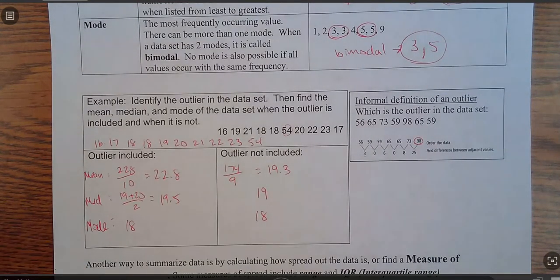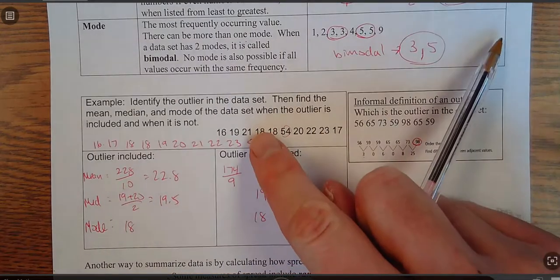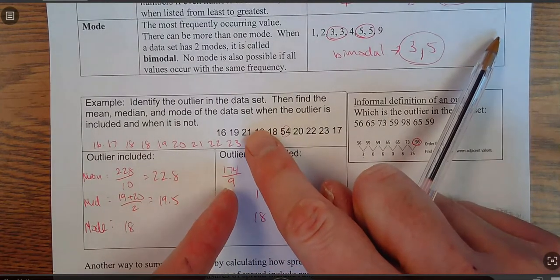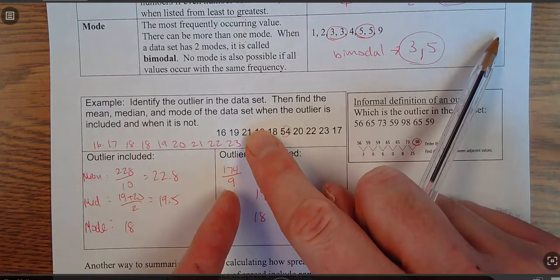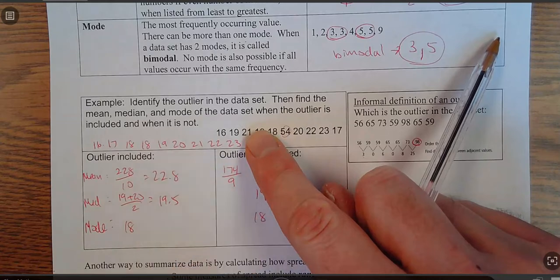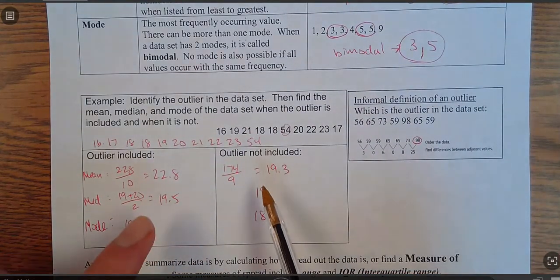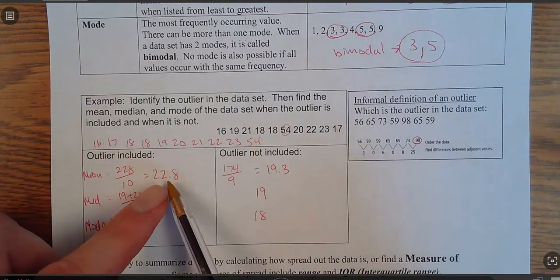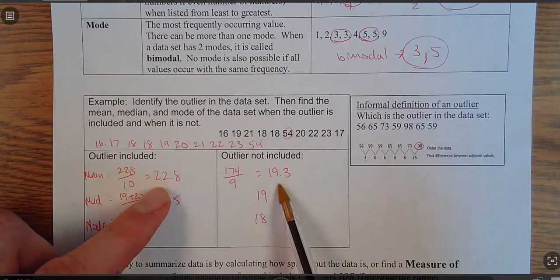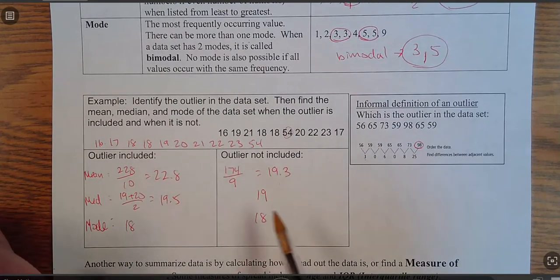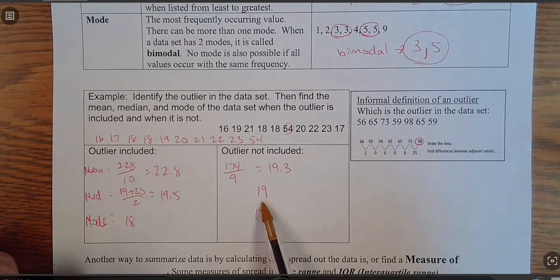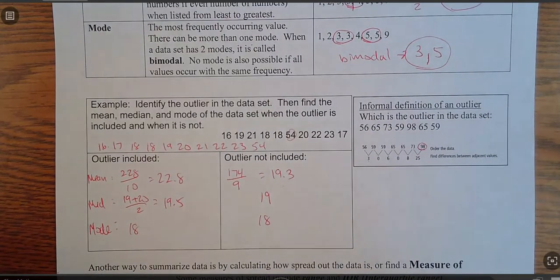Okay, so now we've got, which first off, I put them in order from least to greatest. That's going to help me find the median. But for the mean, if I add them up, I get 228 divided by 10. But if I throw 54 out, now I'm only dividing by 9. And you could just say 228 minus 54, and it's a little bit faster and get 174. So 174 divided by 9. So notice, with an outlier, my average is 22.8. Without it, it dropped to 19.3. It dropped quite a bit. The median, though, only dropped half of the value. And the mode didn't change at all.